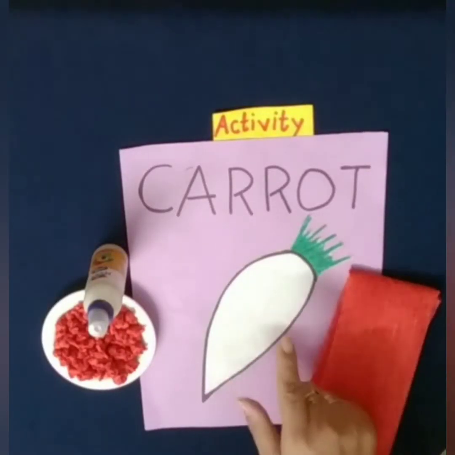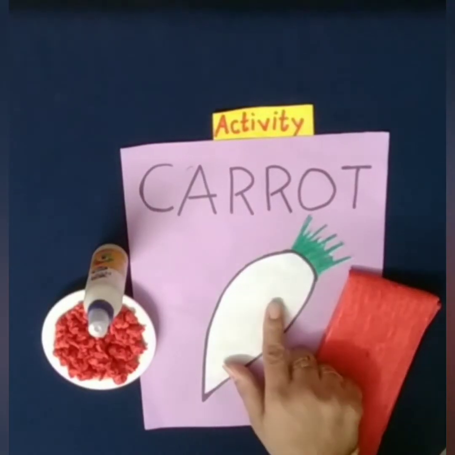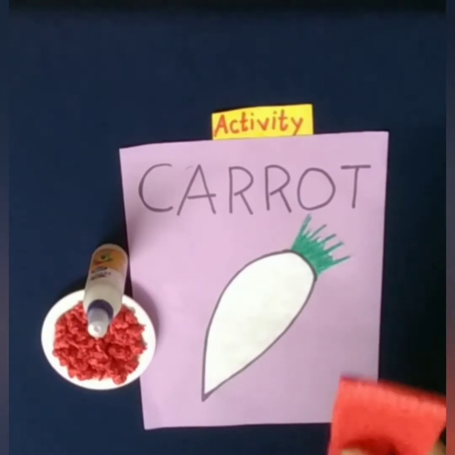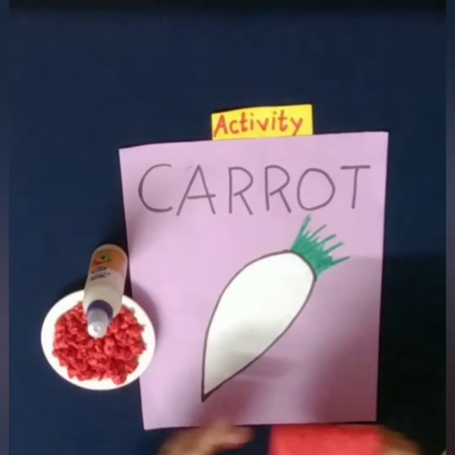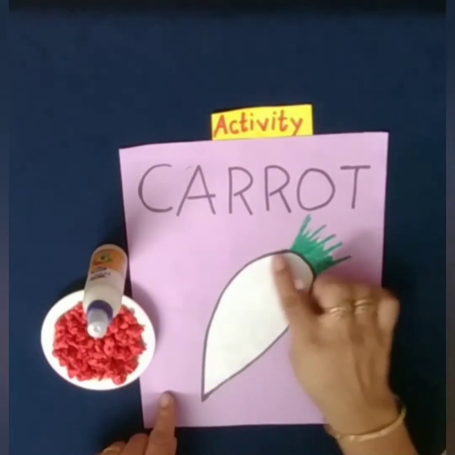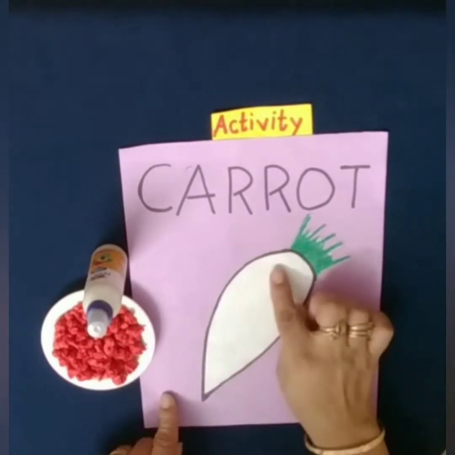See children, what is this? This is a carrot. C for carrot. And do you know what is this? This is crepe paper. Now with this crumpled paper, we are going to apply glue over here and we are going to paste these.